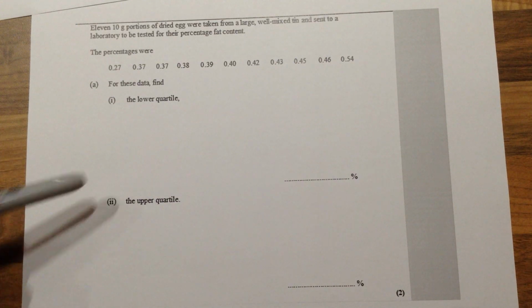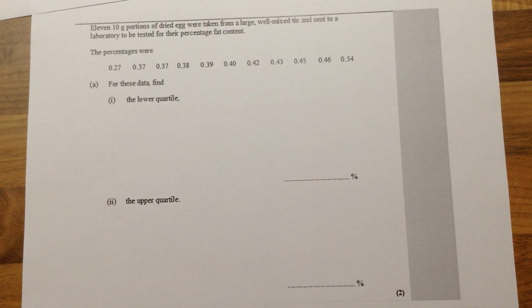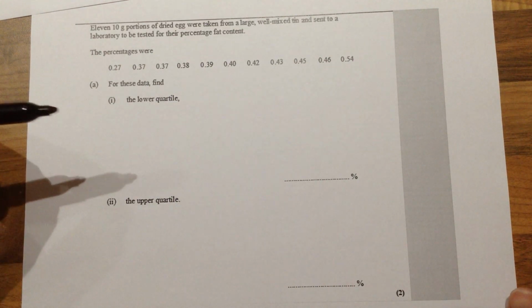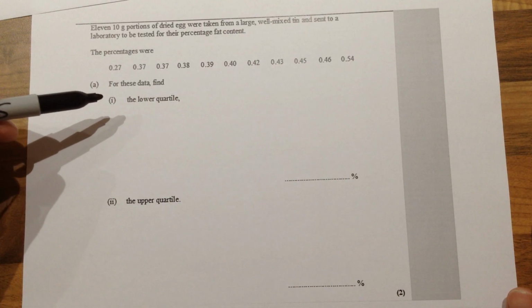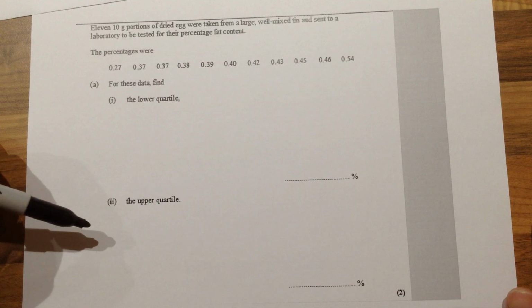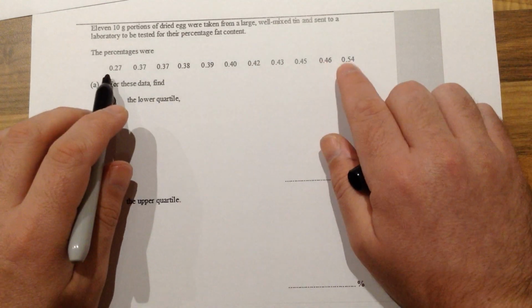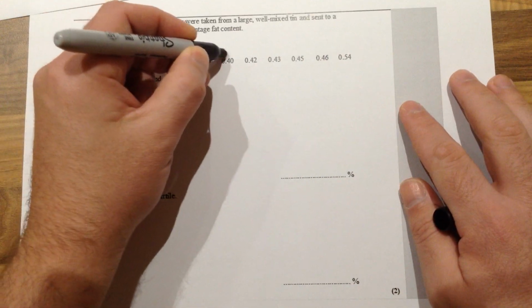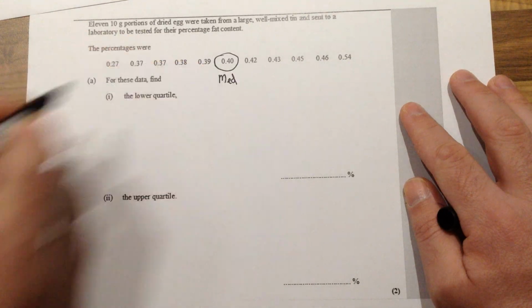First thing it's asking us to do is to find the lower and the upper quartile from a list of data. Now the first thing you'd need to do is to put the data in order. Thankfully this has already been done for us on this question. In order to then find the lower and upper quartile, which in other words are 1/4 of the way through the data and 3/4 of the way through the data, first thing we would need to do is to find the median. So the median is simply the number in the middle of the data, so just counting in, we would get that the median here is 0.40, I'm just going to label it up with median.